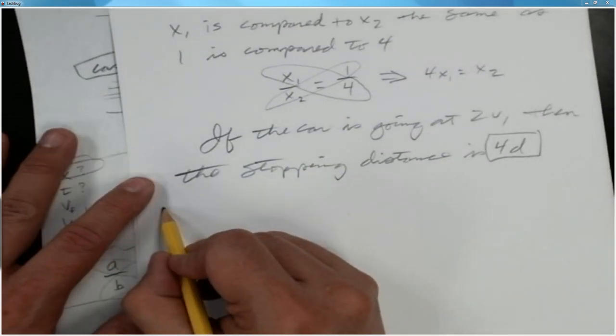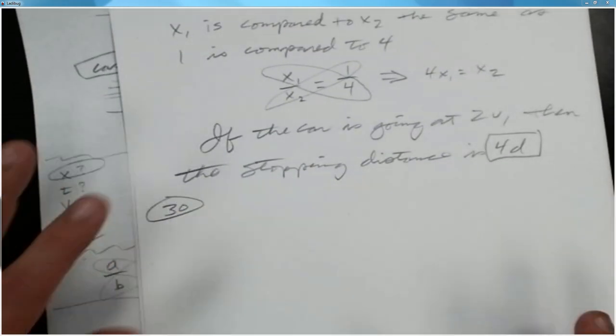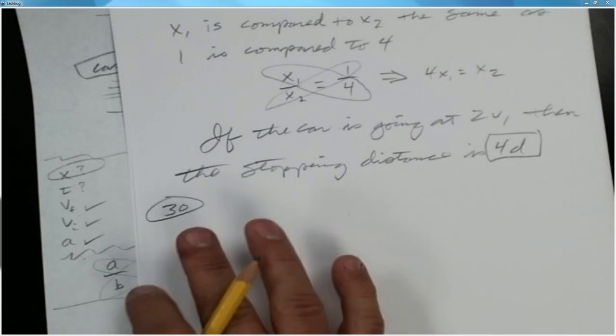Let's move on to number 30. Gosh, I hope this one goes faster. I want to go home and have some dinner. Okay. Number 30.